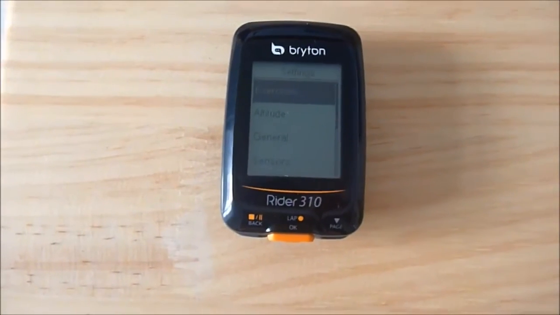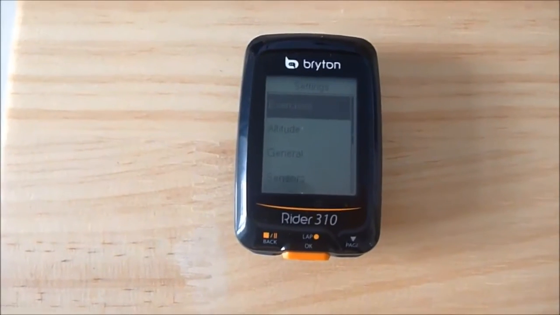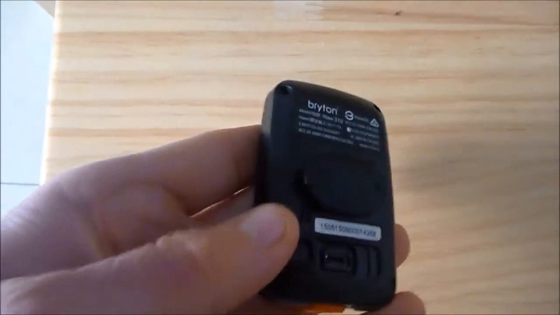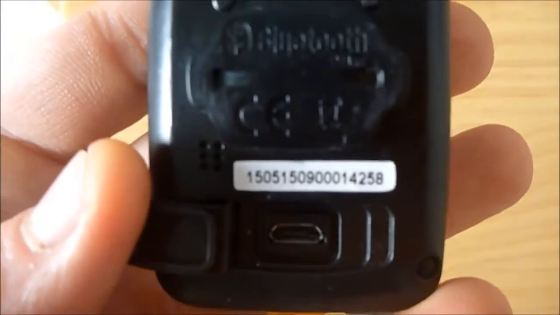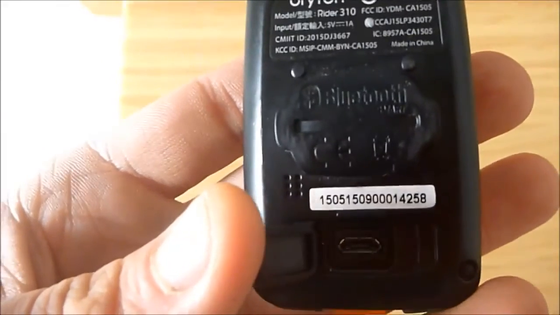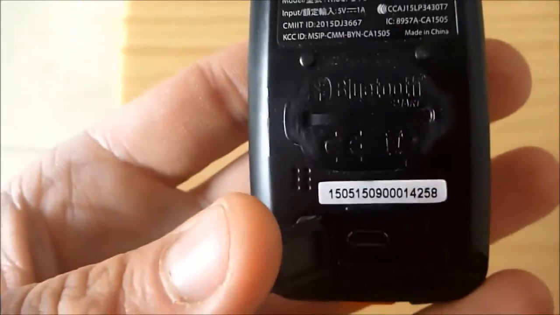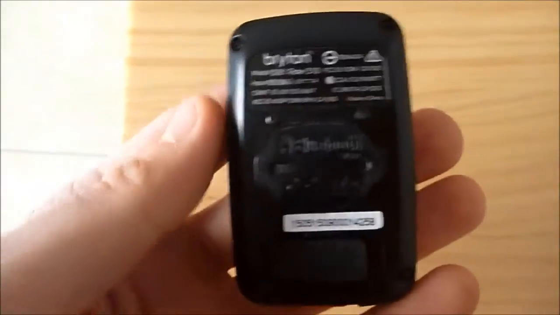I haven't run out of battery, and it's always been pretty much fully charged, because when you connect your USB in via this hole in the back, a little micro USB connection, it charges your battery. So it charges very quickly and it holds charge for a long time, which is definitely a big bonus of this one. If you're looking to do any Everesting with the Bryton, I'd recommend it.